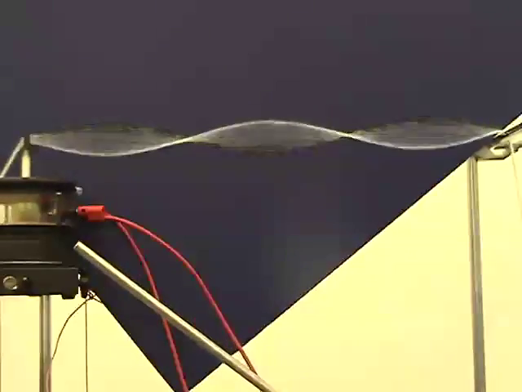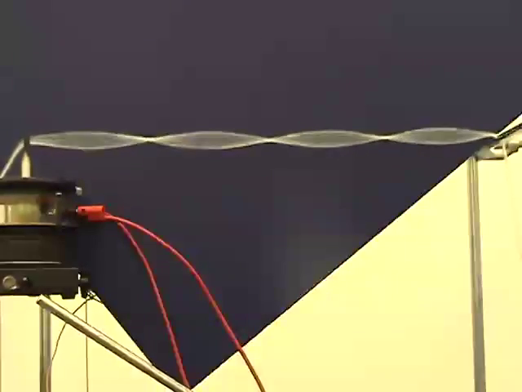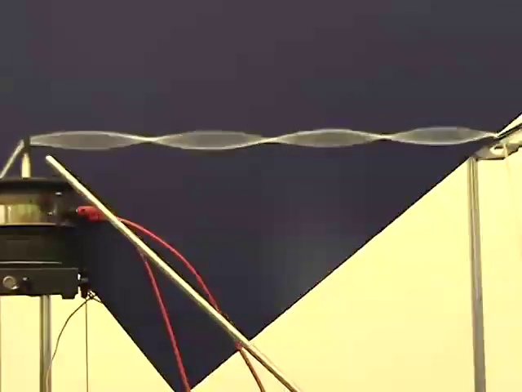Okay, I'm going to now increase the frequency to 4 times the original value. Alright, see what happens now. There you are. The string is now vibrating in 4 segments. Isn't that beautiful?